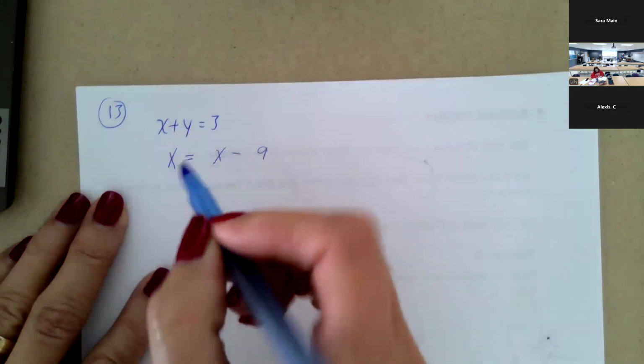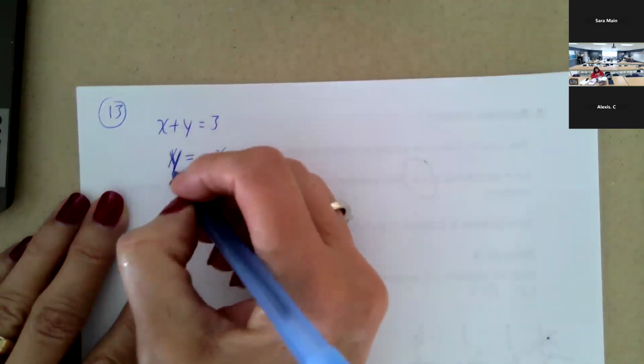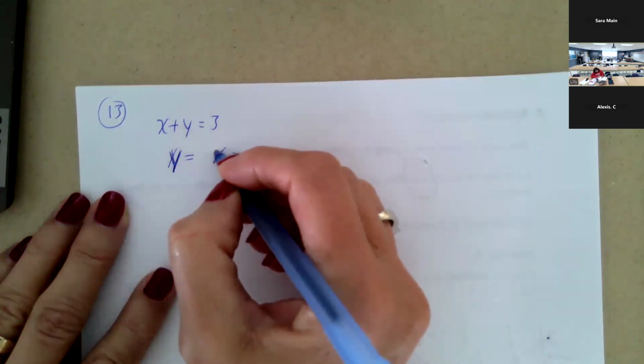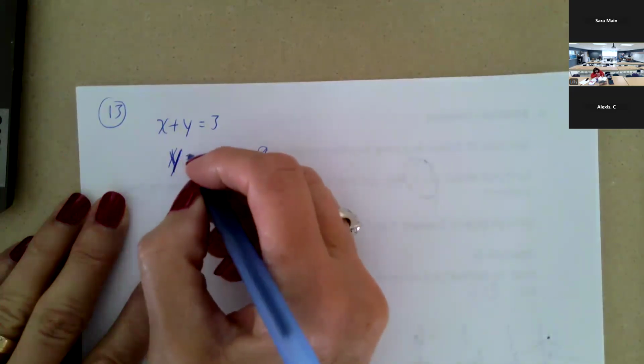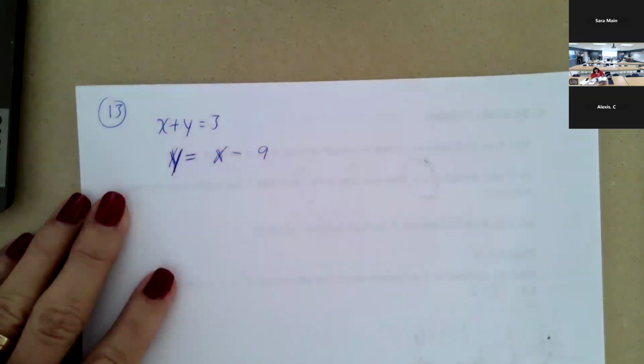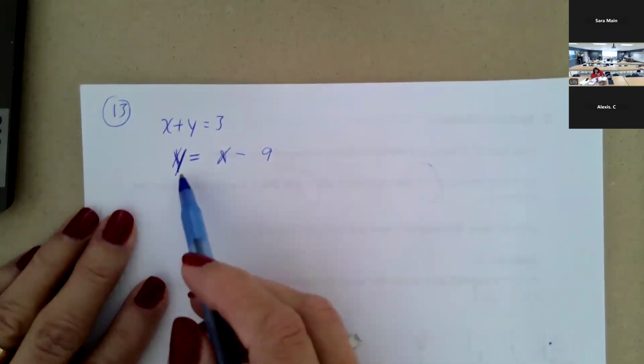So this number, when I reverse it, is 9 less than itself. That's a tricky one. So this one, I'm not sure how to write the second equation.